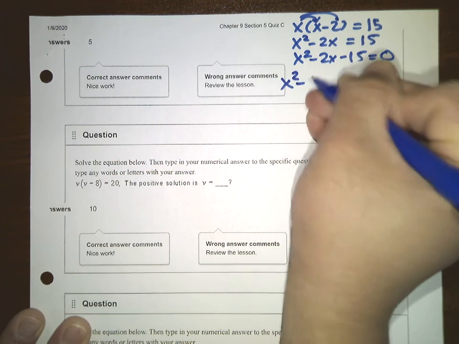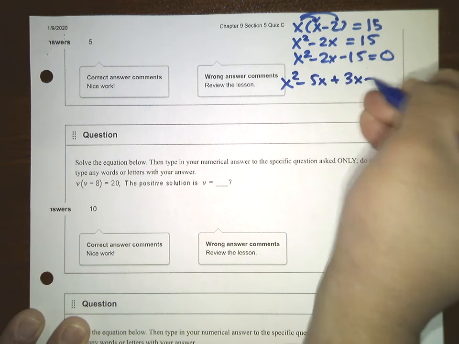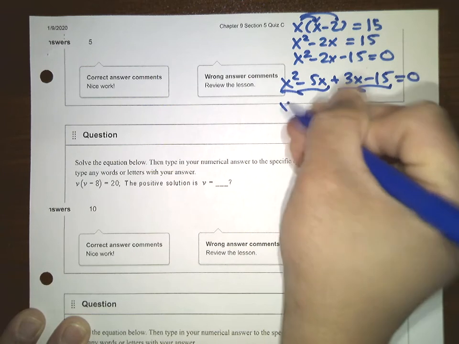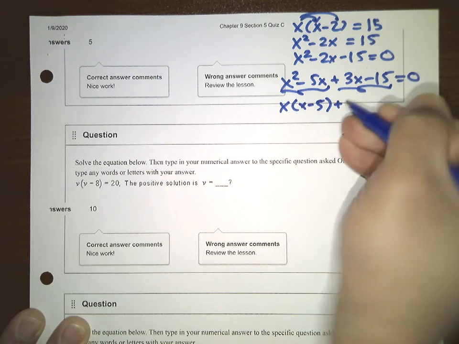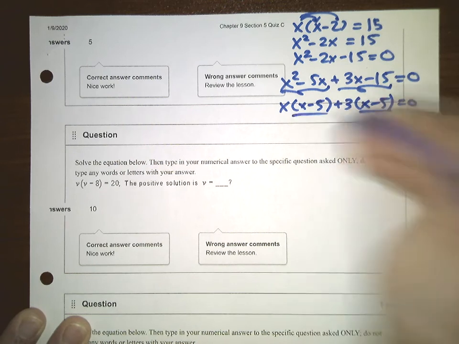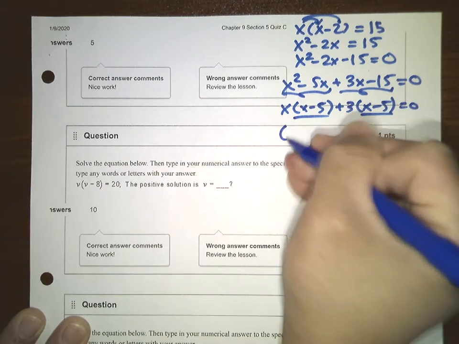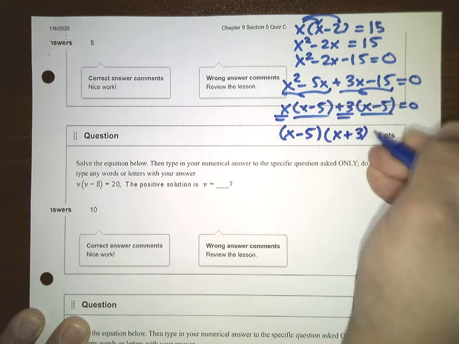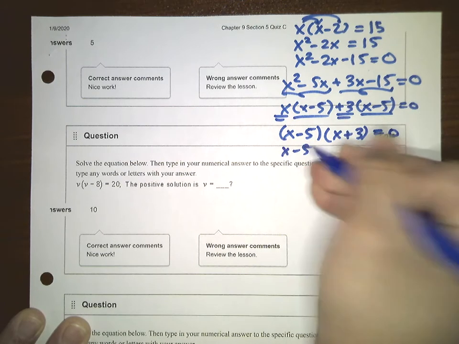So x squared minus 5x plus 3x minus 15 equals 0. Then factor out the GCF. So x times x minus 5 plus 3 times x minus 5 is equal to 0. The GCF is x minus 5. So I have x minus 5 times what's left over, x plus 3, is equal to 0. Then I set each factor equal to 0.